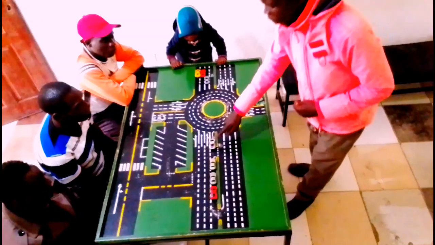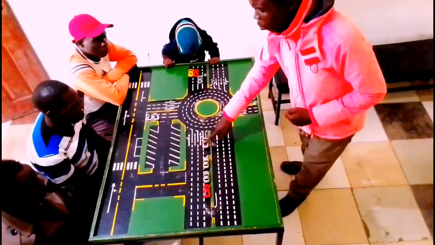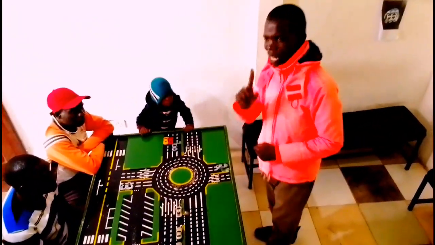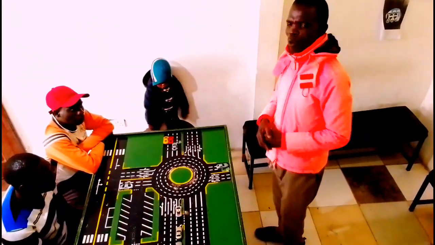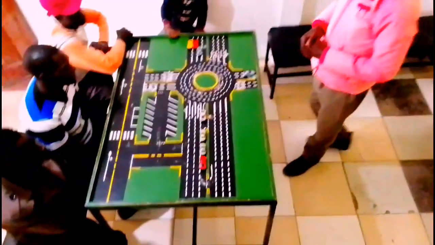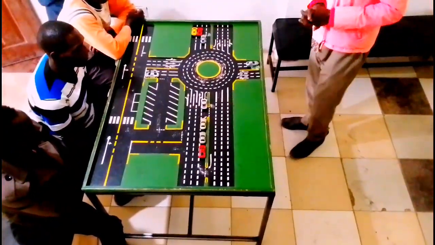We have the first movement, if I may correct that. The first movement is the left movement. The left movement on lane number 4 is 90 degrees. Who can do it for us? Who can do it? 90, the left movement, 90 degrees.